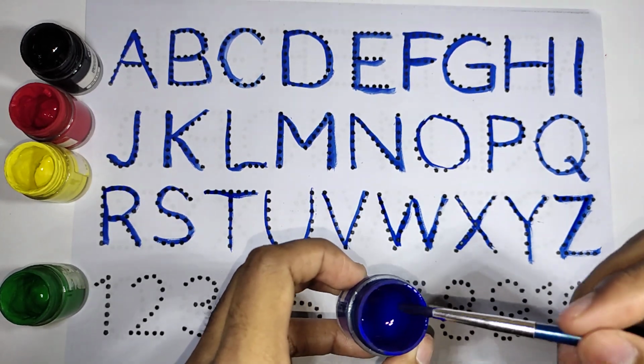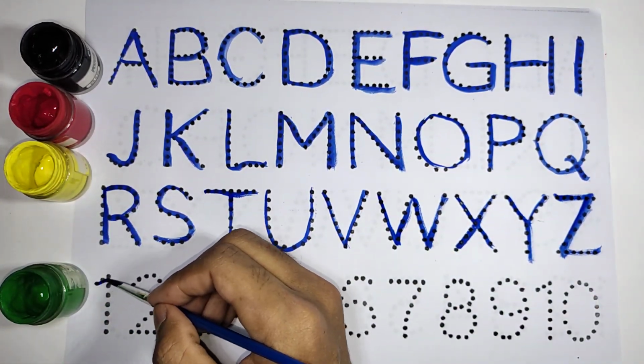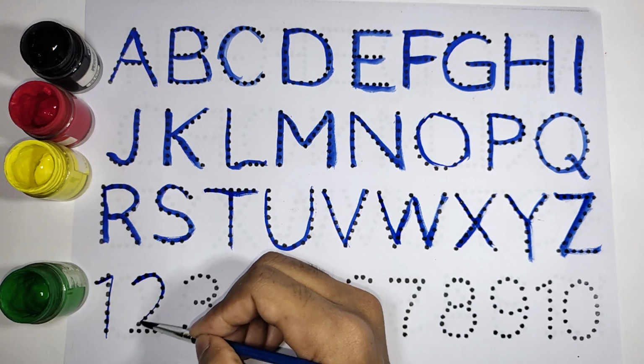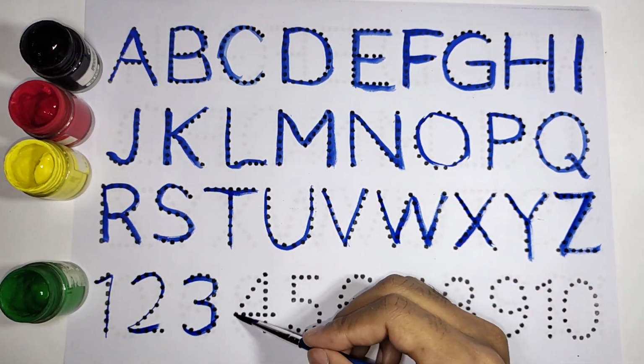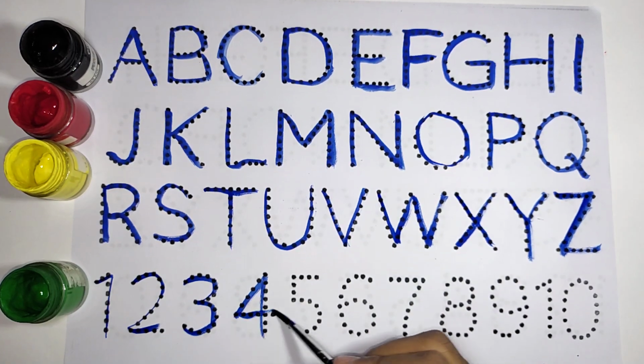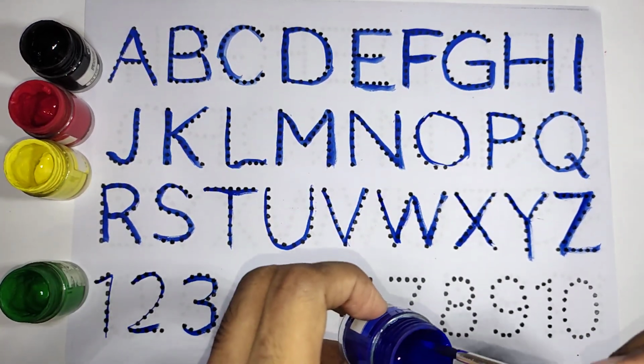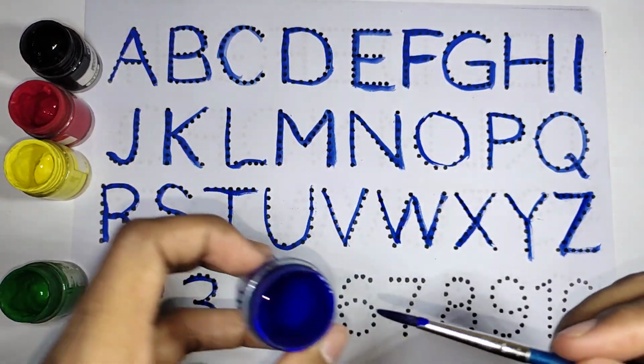We again use the color of blue, and now we draw numbers. The number of 1. The next one is 2. Now we draw the number of 3. And the next one is 4. And now we draw 5. F-I-V-E, 5.